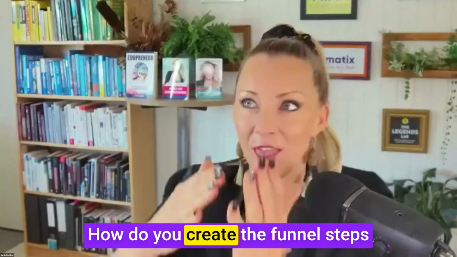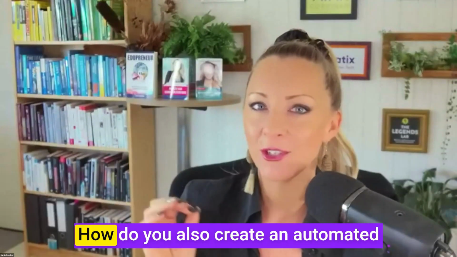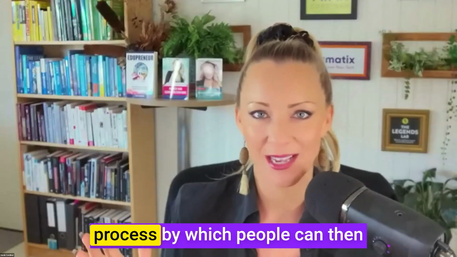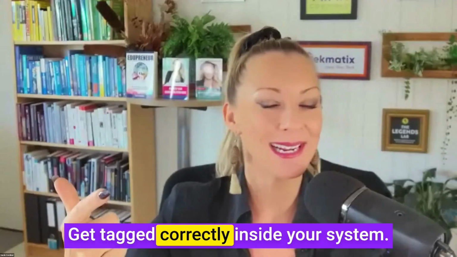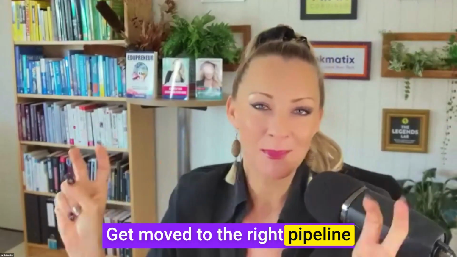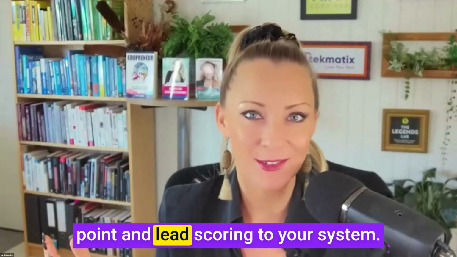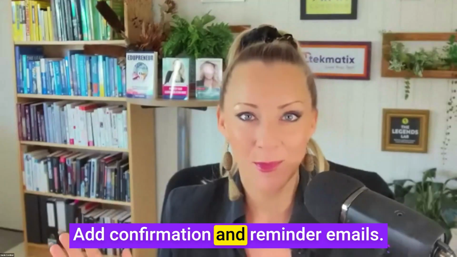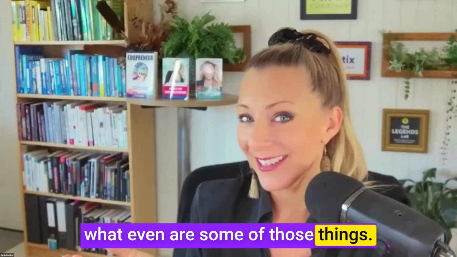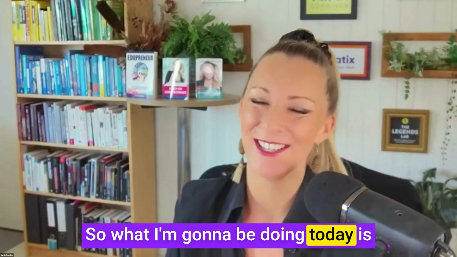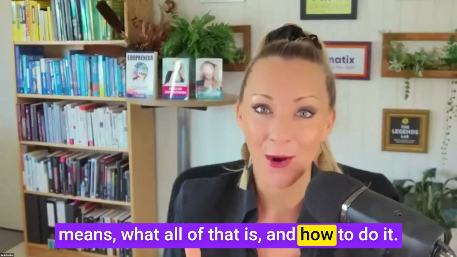How do you create the funnel steps so that people can opt in and they get a confirmation and thank you page? How do you also create an automated process by which people can then receive their confirmation email, get tagged correctly inside your system, get moved to the right pipeline stage in your customer journey, get notes added to their records, add point and lead scoring to your system, add confirmation and reminder emails, add a review request after they've attended? What even are some of those things? So what I'm going to be doing today is basically taking you through what all of that means, what all of that is, and how to do it.